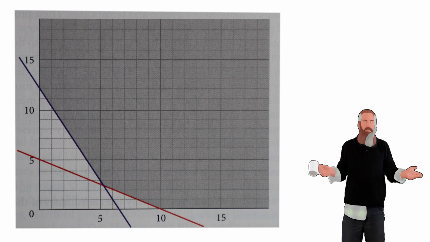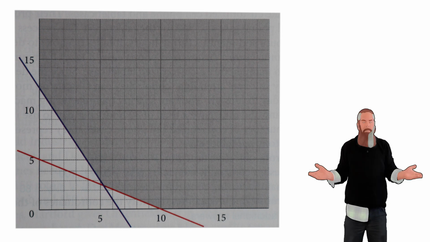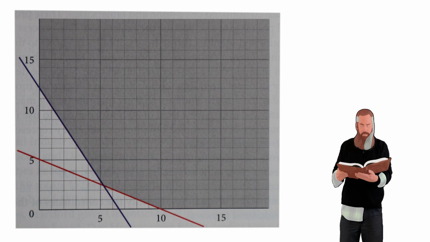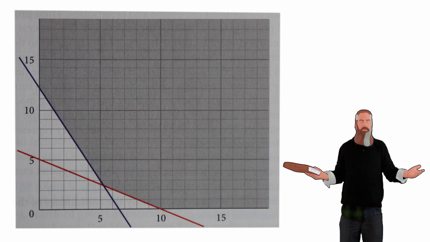Sometimes the feasible region is not a closed polygon, as seen in this graph. When this occurs, the feasible region is known as a boundless feasible region.